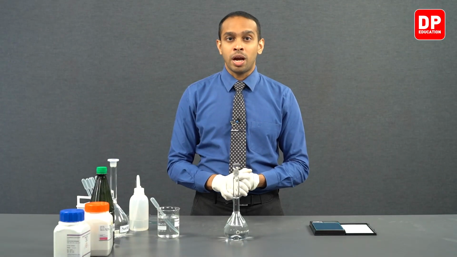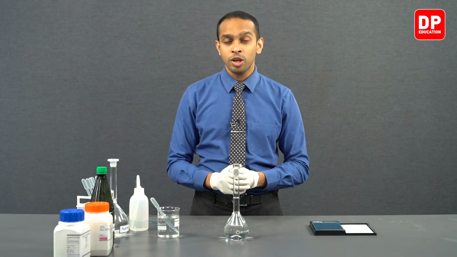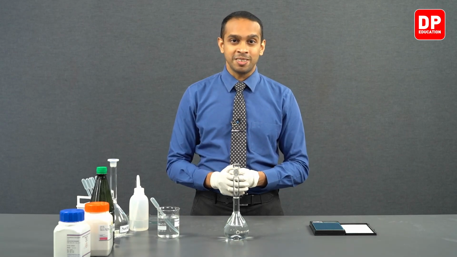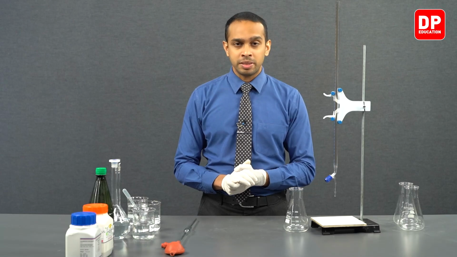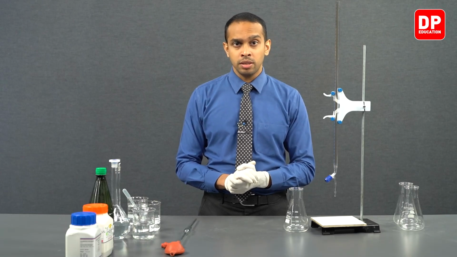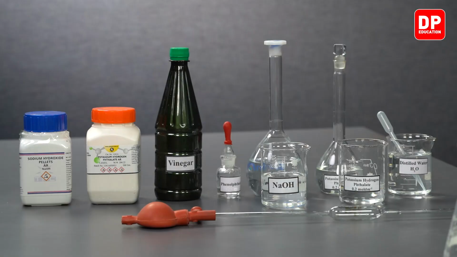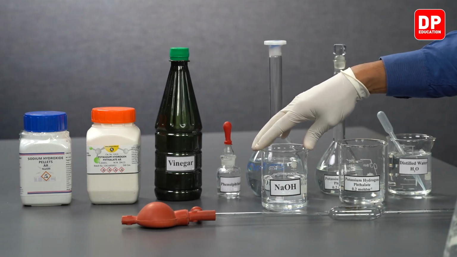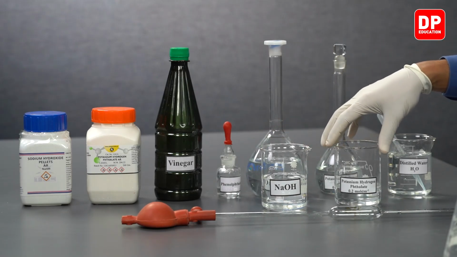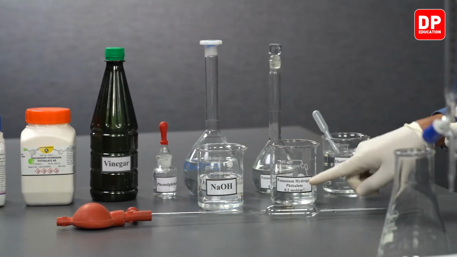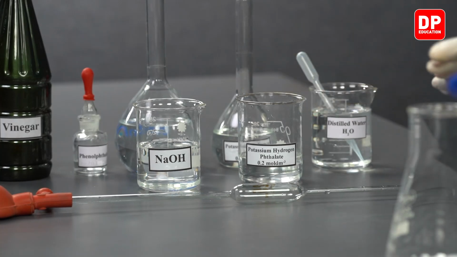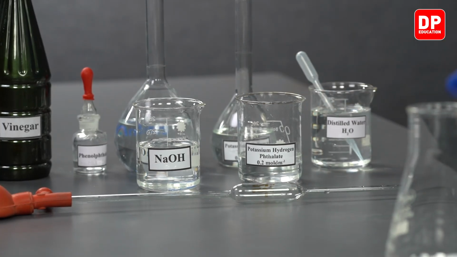Let's move on to standardizing our sodium hydroxide solution that we prepared earlier, using the primary standard that we have prepared here. We have our sodium hydroxide taken to a beaker and we have our potassium hydrogen phthalate with 0.2 moles per decimeter cube concentration. Again, we have taken that into a beaker as well.